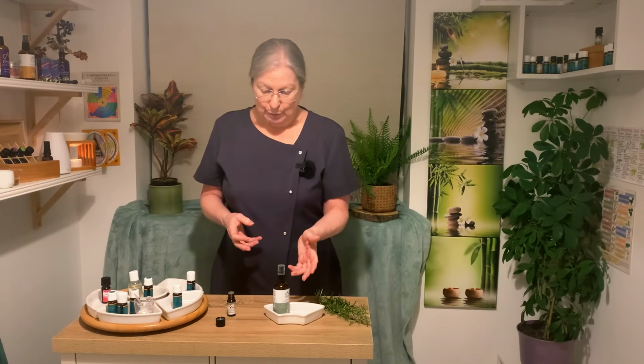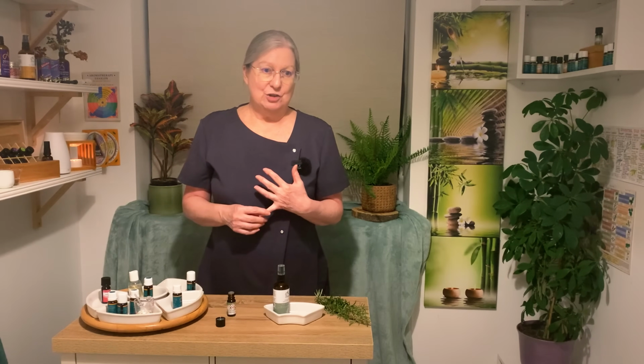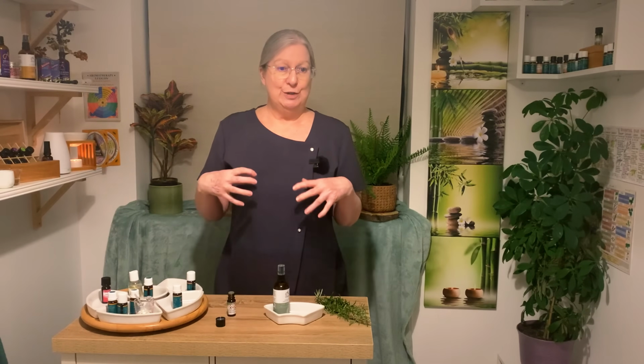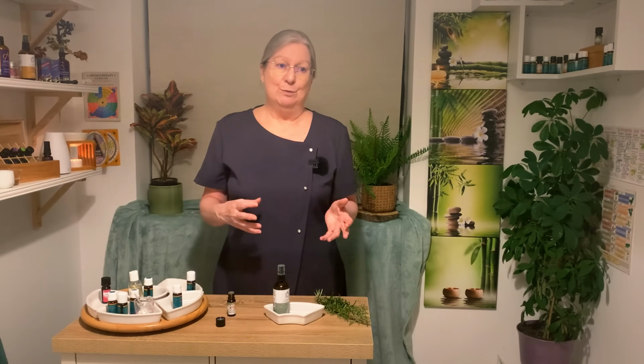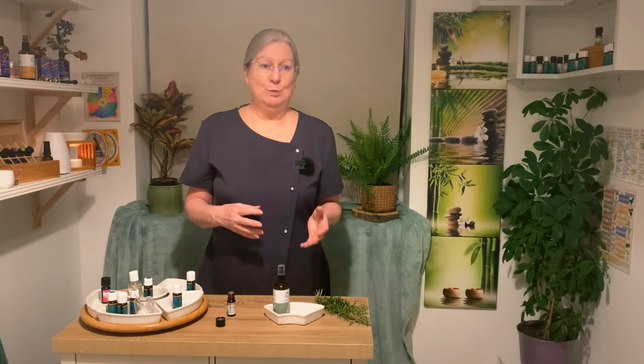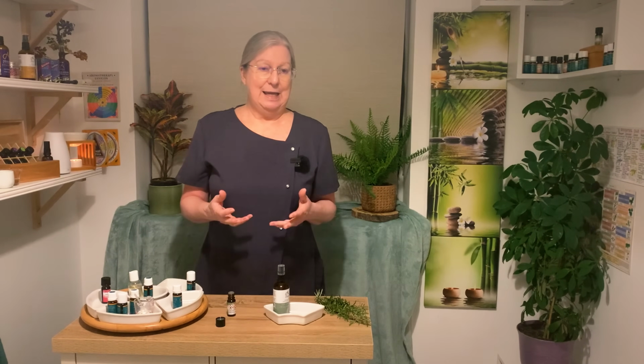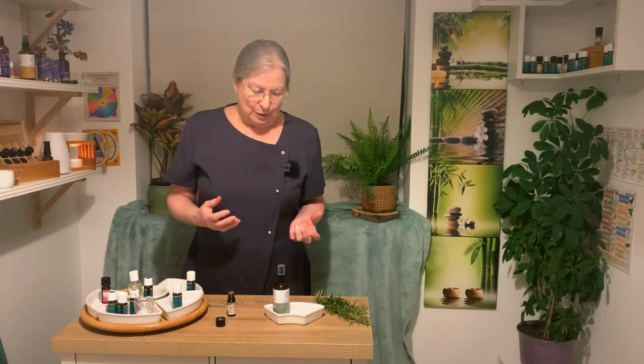It's known to improve concentration and memory, and also to reduce stress levels. So great to use around exam times, for example, again as a room fragrance. You can also use it in skincare products.